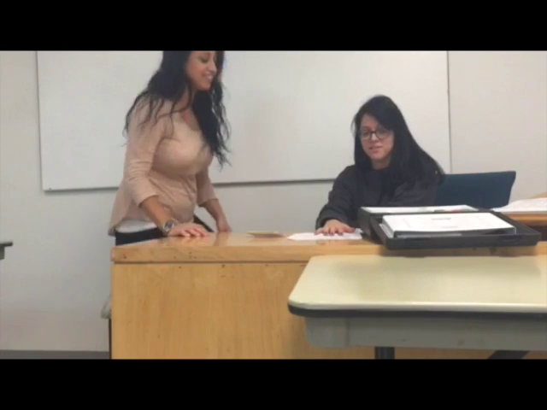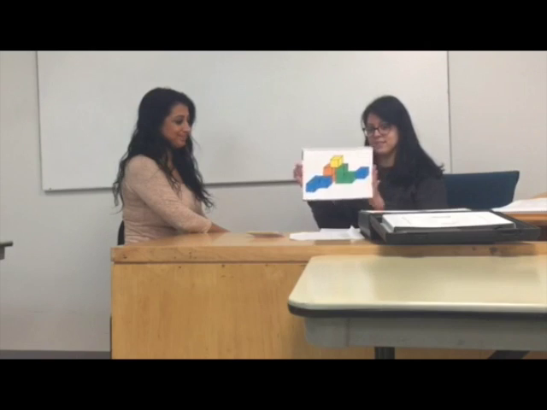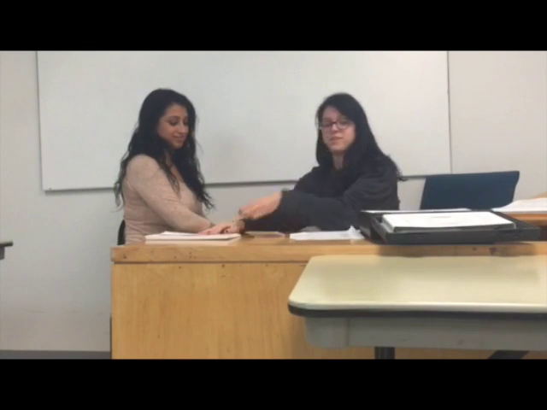This is the colored block design test under the subcategory of visual motor organization. I'm going to give you blocks and I want you to construct this design. Okay, I'll put it over here so you can see it.